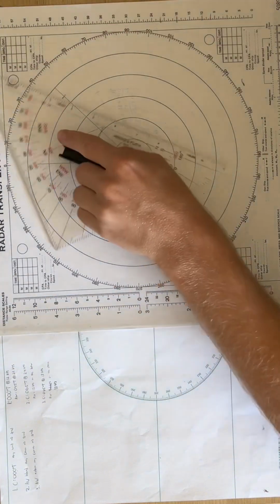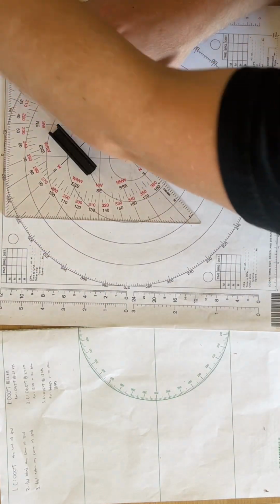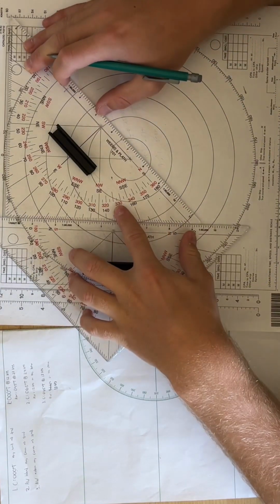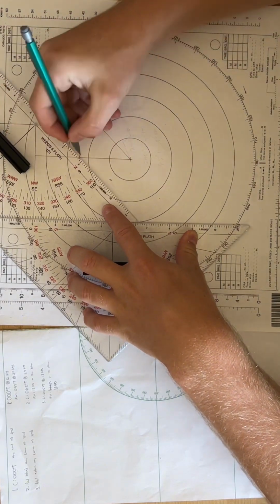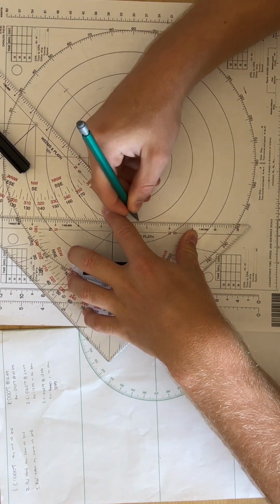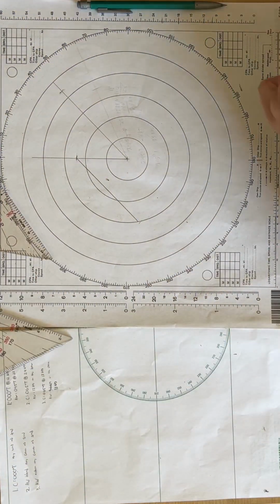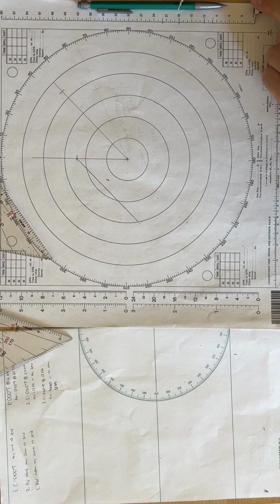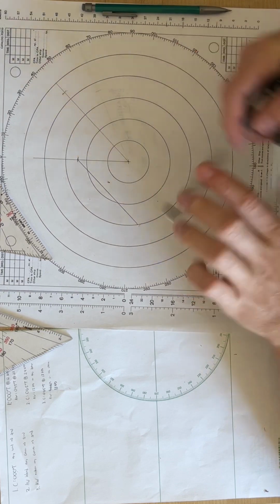Now we're going to move this apparent wind vector to the top of our ship's heading. You're going to take it, move it up like this, and draw that line down. You're going to measure 22 knots again on the speed scale, there's 22. Draw this.